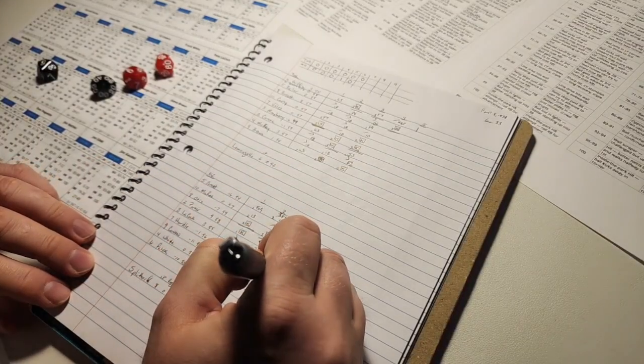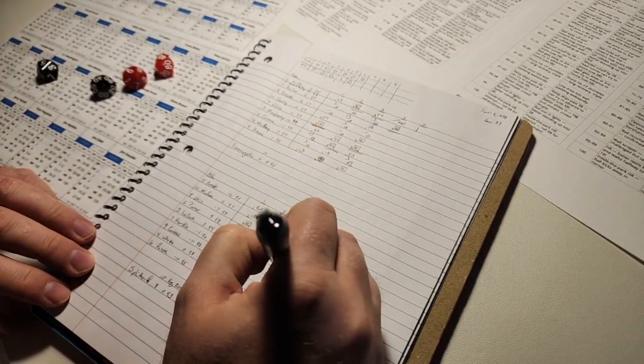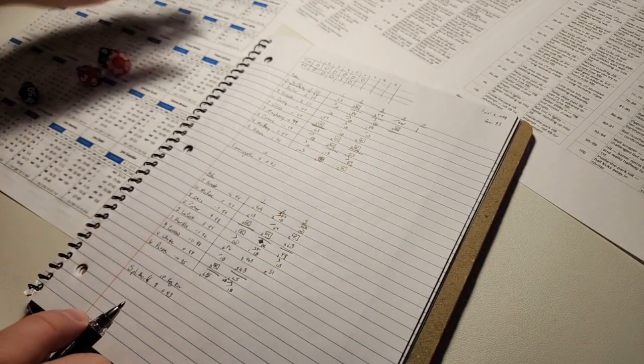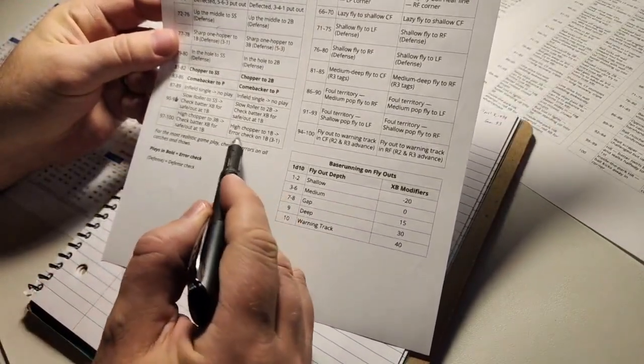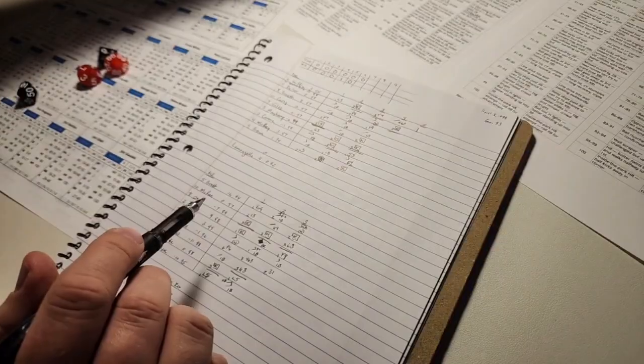He pitches it to the pitcher who's covering, and that's the only play they're going to have. So runner moves up to second on the fielder's choice. That's actually listed here. So high chopper to first. Error check on the first baseman. If he makes the play, it's 3-1.